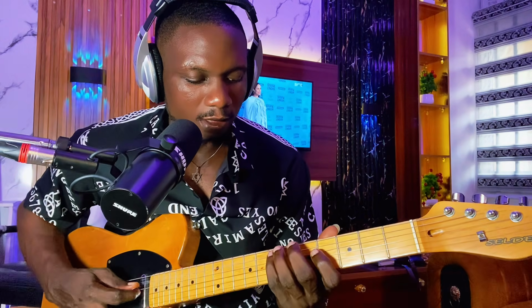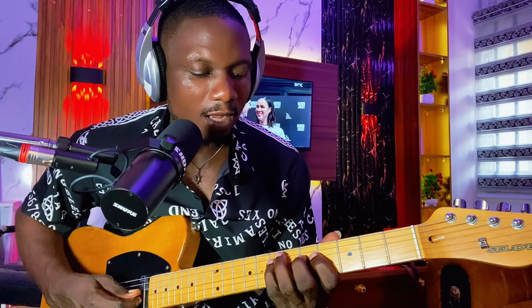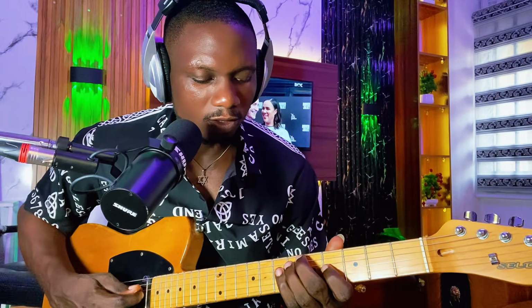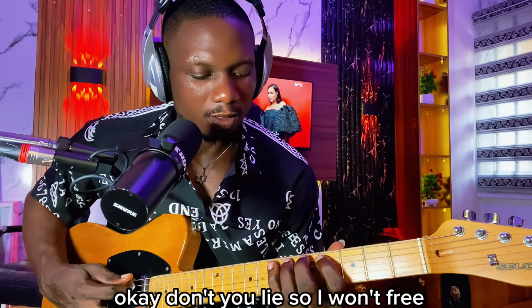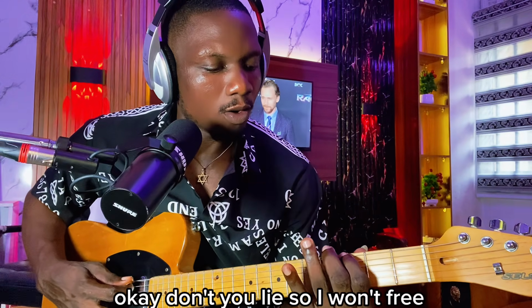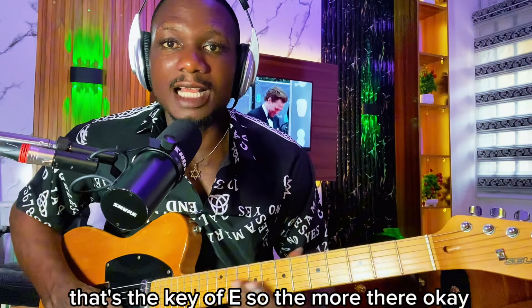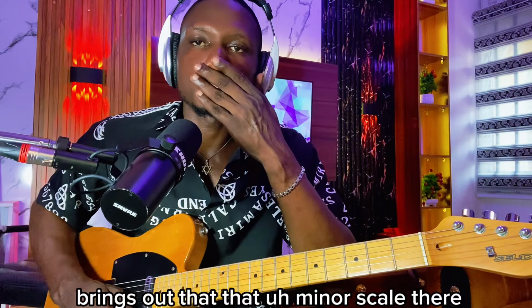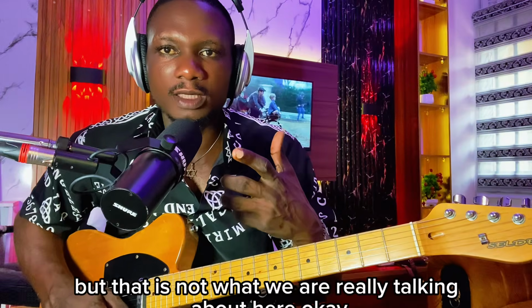So if you play do re mo fa sol fa re do, do si la so fa mo re, okay, that's the key of E. So the mo there brings out that minor scale there. But that is not what we are really talking about here.